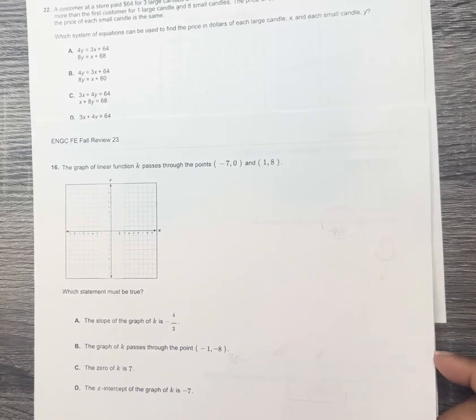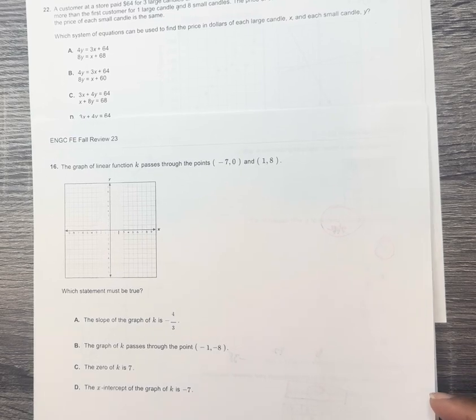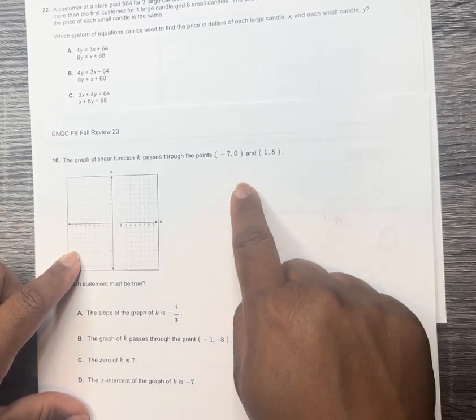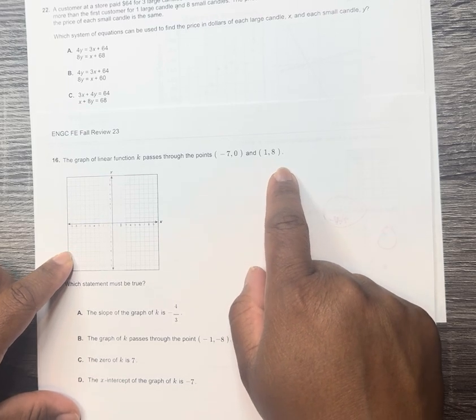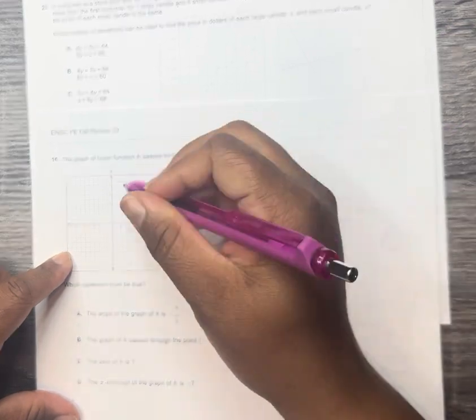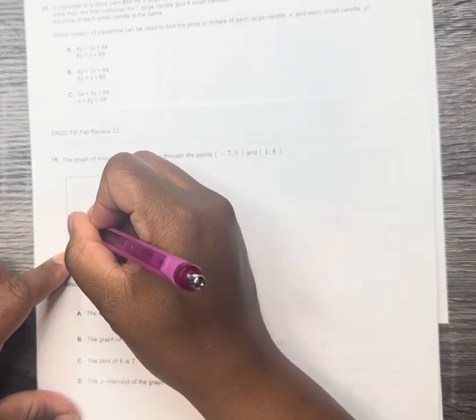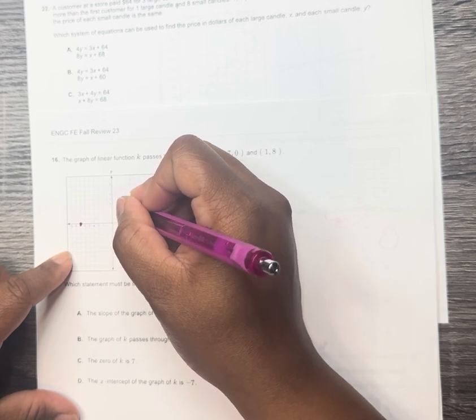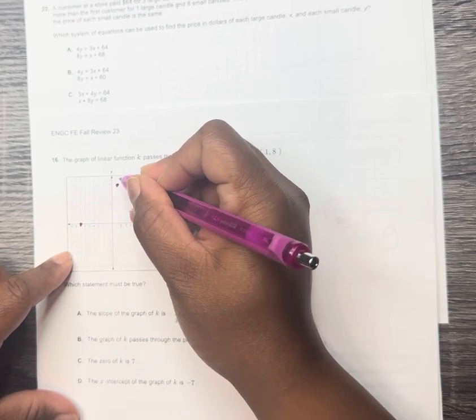Let's do 16 real quick. It says that the graph of the linear function k passes through the points (-7, 0) and (1, 8). Which one is true? First off, let's plot this. (-7, 0) is here. (1, 8) is here.